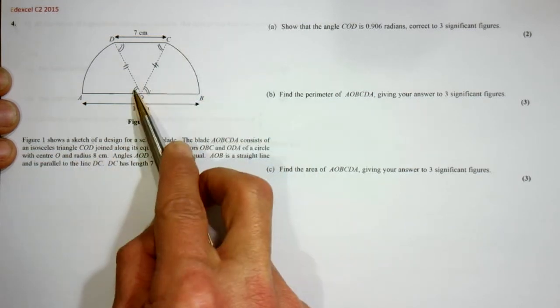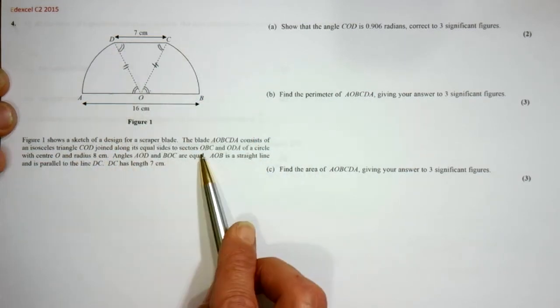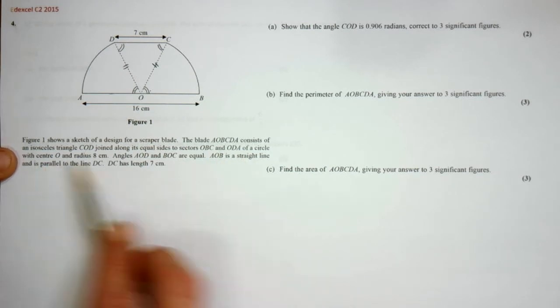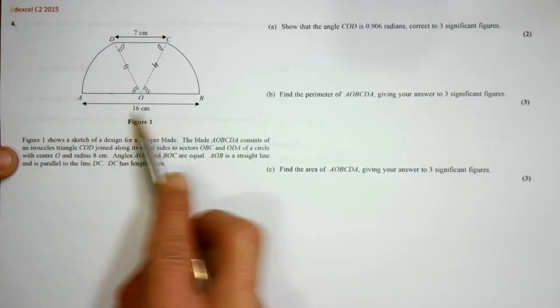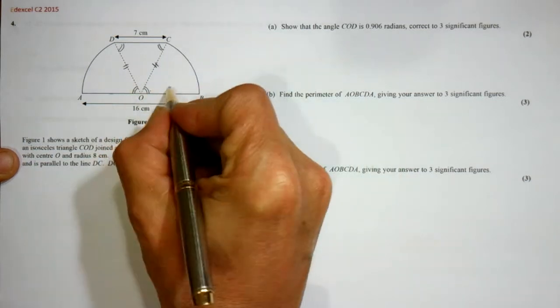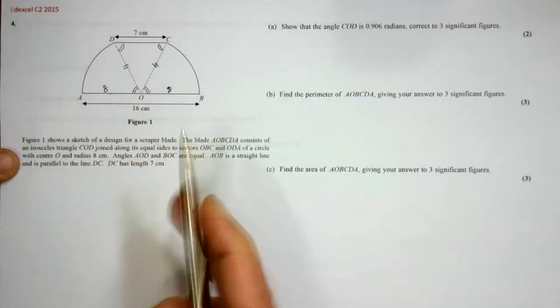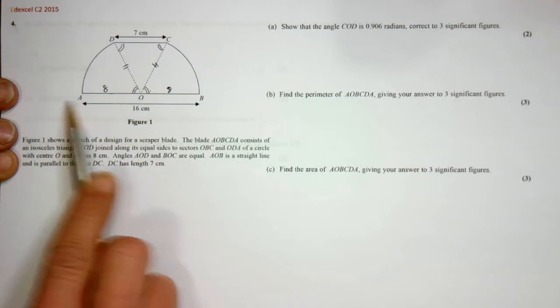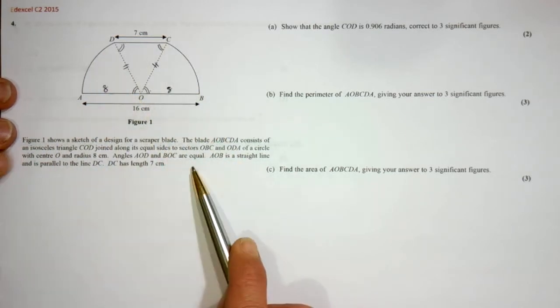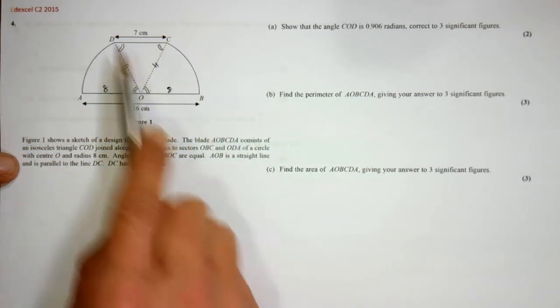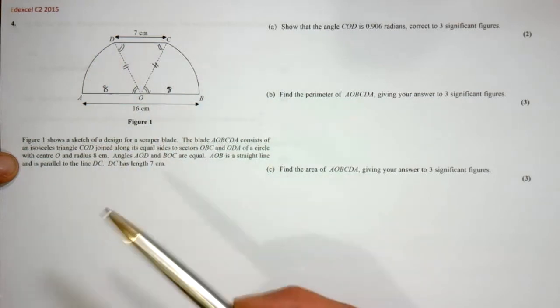COD, that one, joined along its equal side to sectors OBC and ODA of the circle with centre O and radius 8. So that's 16, because this is an 8 and so is that one. Angles AOD and BOC are the same. AOB is a straight line and is parallel to the line DC, that's why those are the same. DC is length 7.